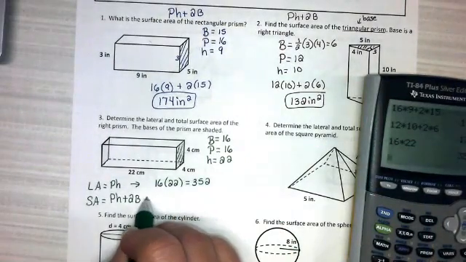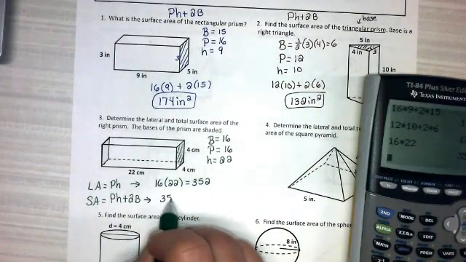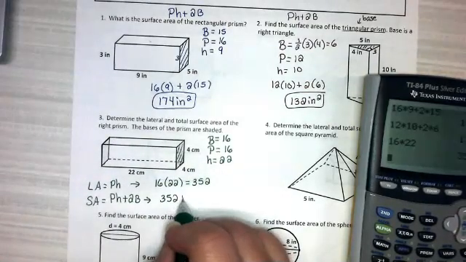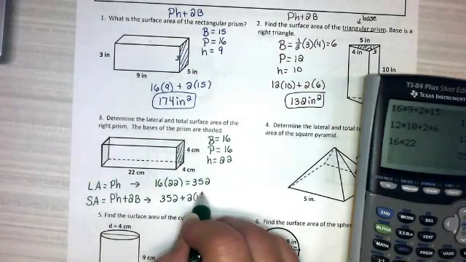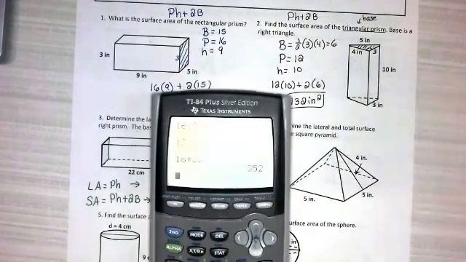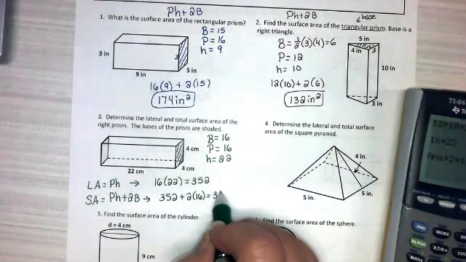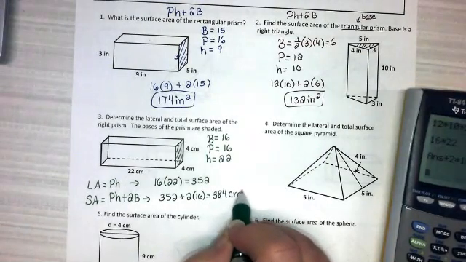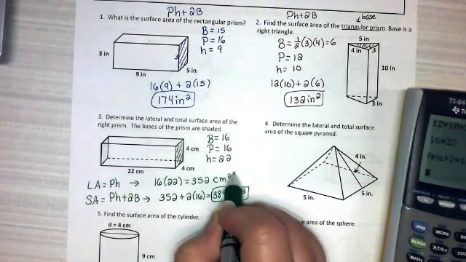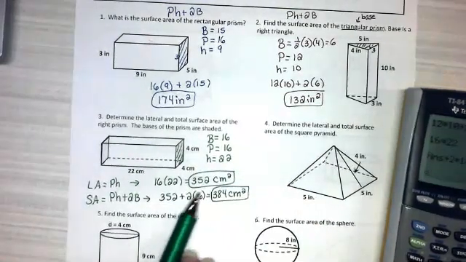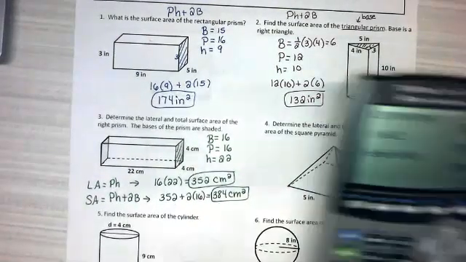For my total surface area, I'm going to take that lateral area and add in the two bases. So that's 352 plus 2 times 16. And that gives me 384 square centimeters. So my lateral area is just the sides, and my total surface area, add in the bases.